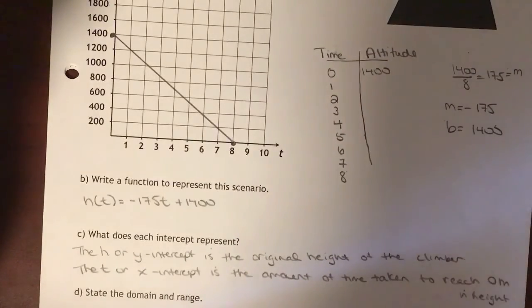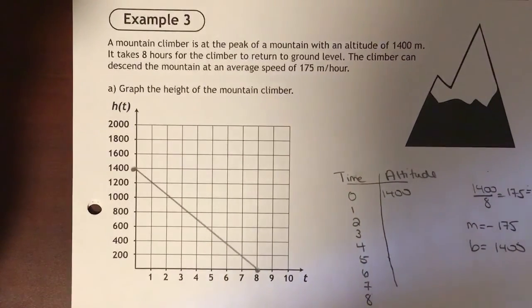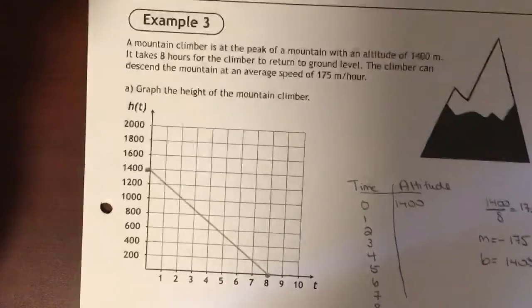Here, again, this is just word problems. So hopefully by going through the answers when you're filling it out, it made sense to you. And that's it for lesson 4. We're going to go into lesson 5 next.